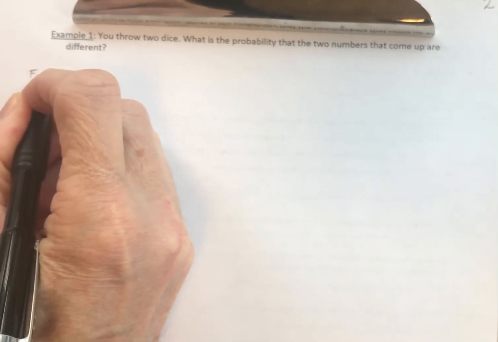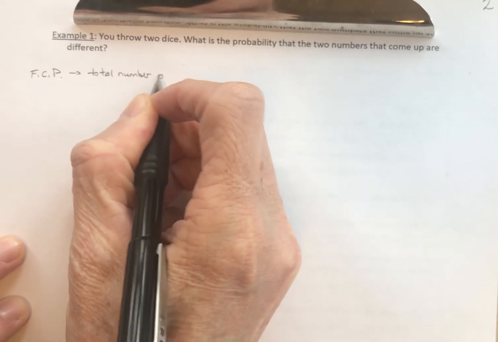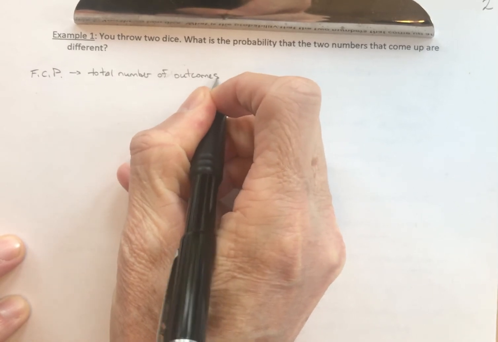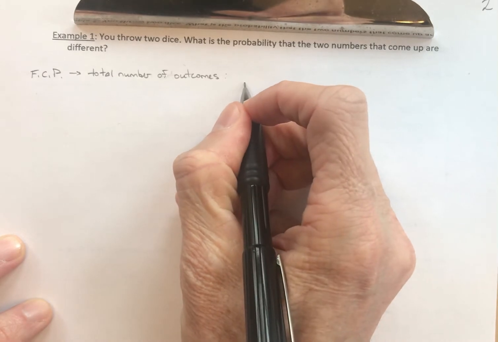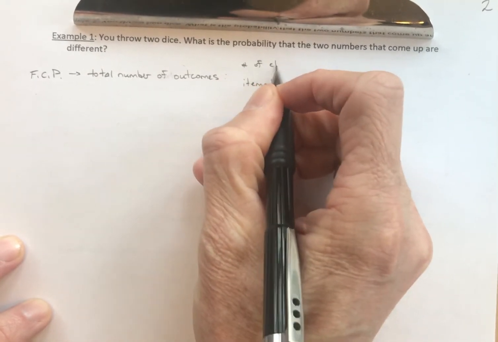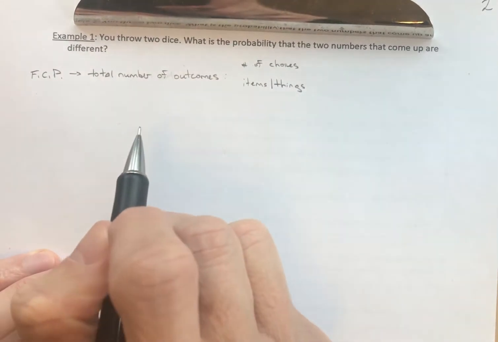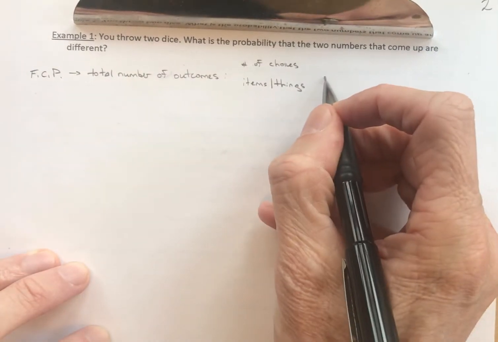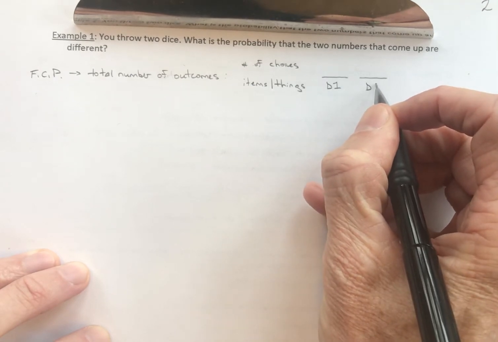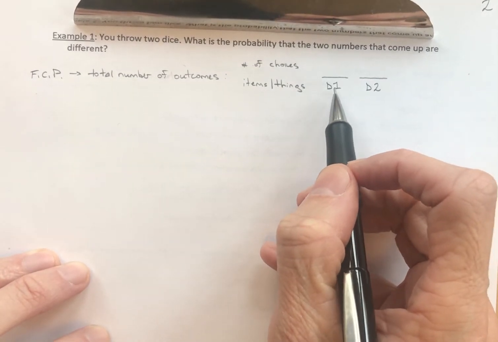So our fundamental counting principle leads us to find the total number of outcomes. We first listed the number of items or things we had, and above that we listed the number of choices, and then we multiplied. Well, we have two things here, so I'm going to create two underlines. This is going to be die number 1, and this is going to be die number 2. I'm rolling 2 dice, so I have 2 items I need to work with, die 1 and die 2.